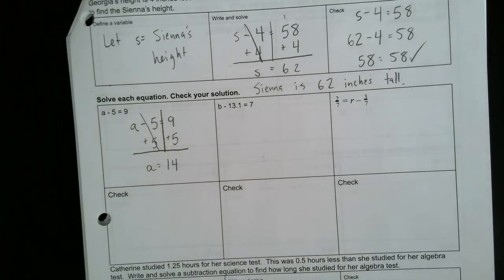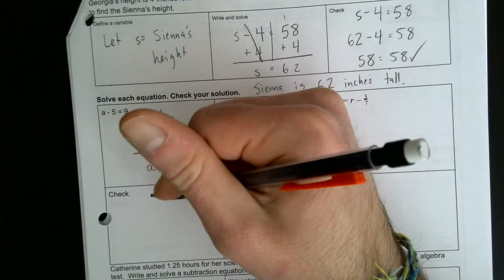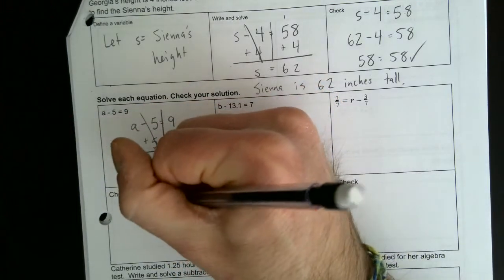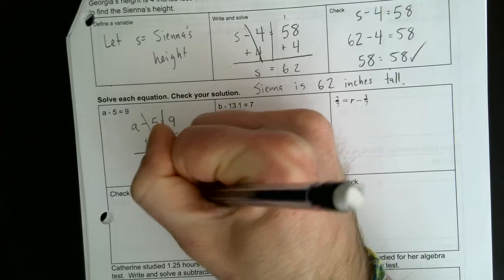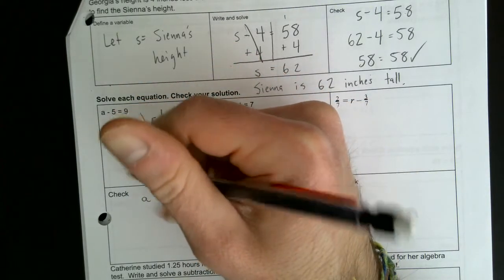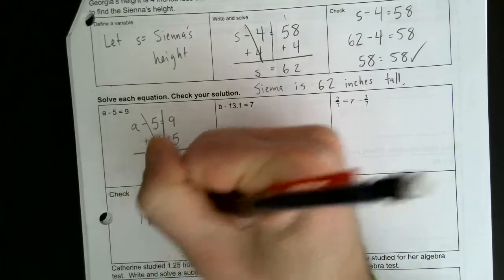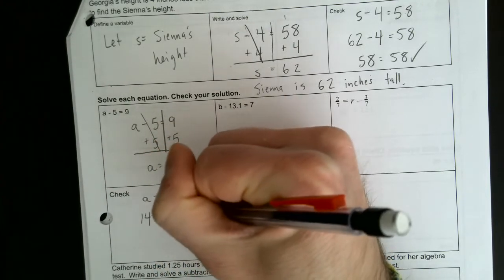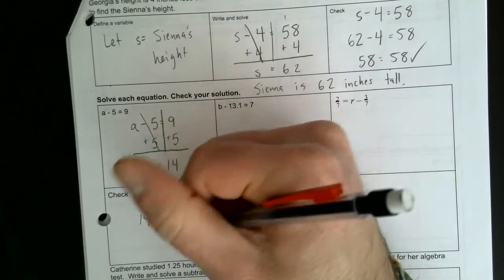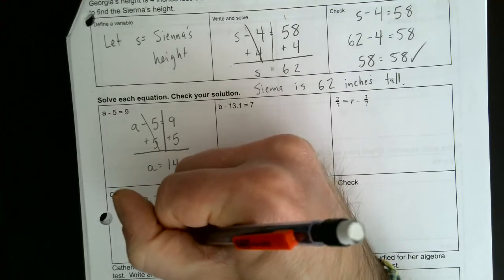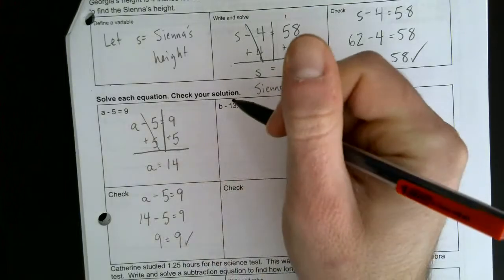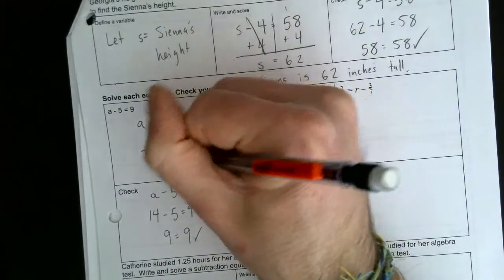But of course, we can't say we're done until we check it. Here we go. Let's check it. Write it down. A minus 5 equals 9. We get A, we got 14 minus 5 equals 9. Well, 14 minus 4 is 10. 14 minus 5 would be 9 equals 9. So our solution, our answer would be A equals 14.